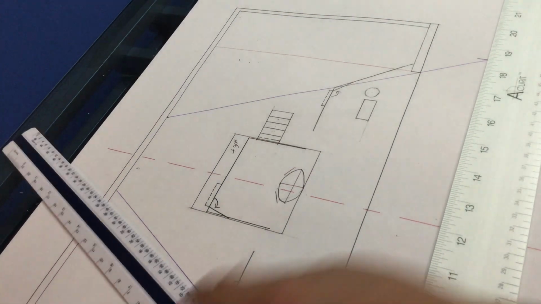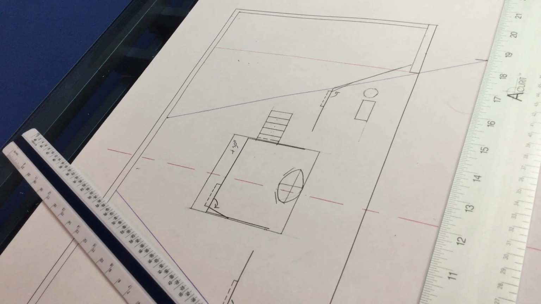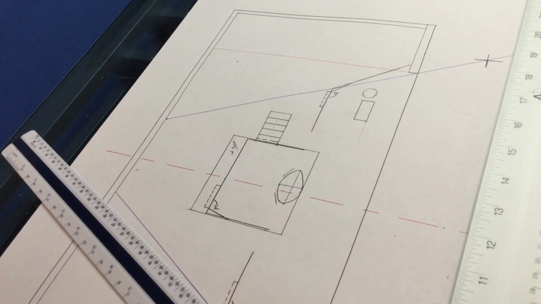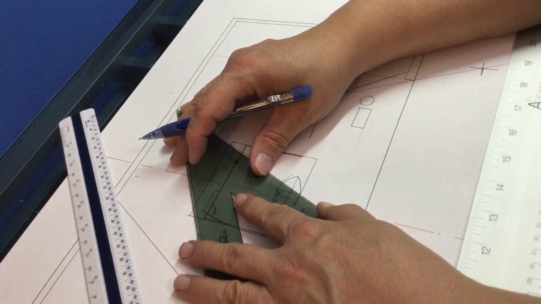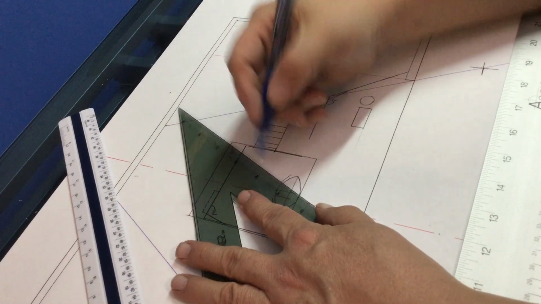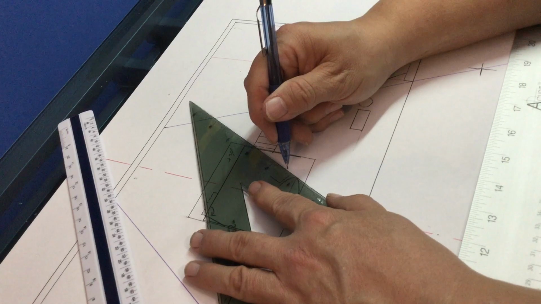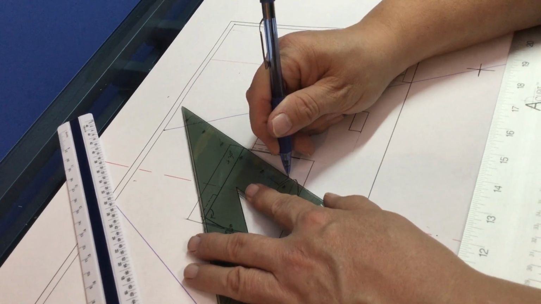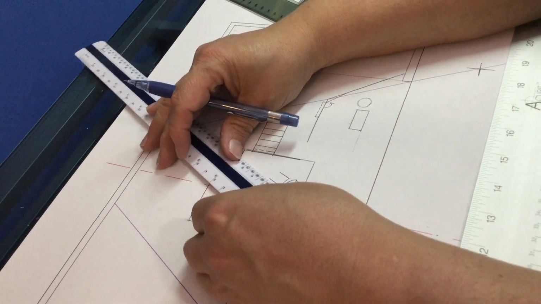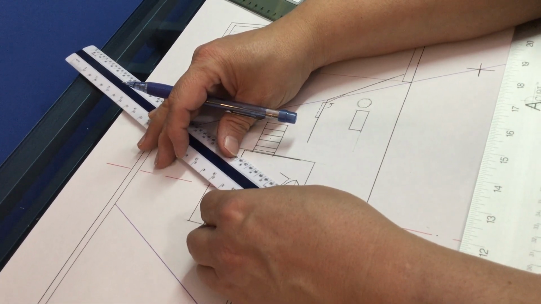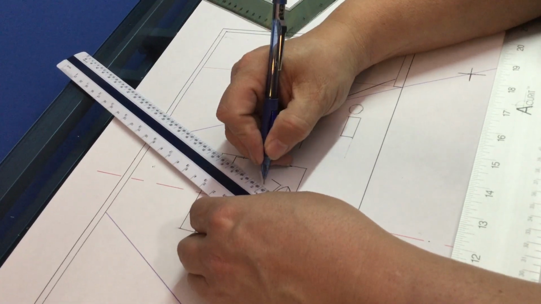Yeah, and I'm doing fairly well tonight at drawing 1.5 feet. Bad thing about having so many rulers, you know, you can put one aside and just grab a new one. Yeah, I'm gonna have to do some erasing on this one.